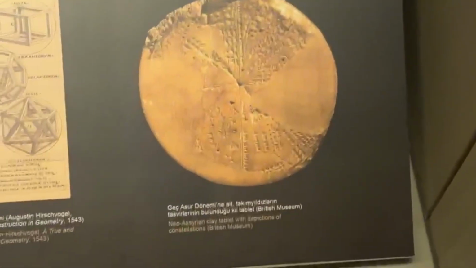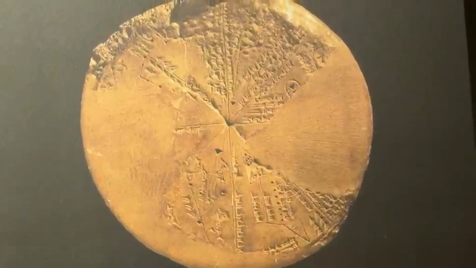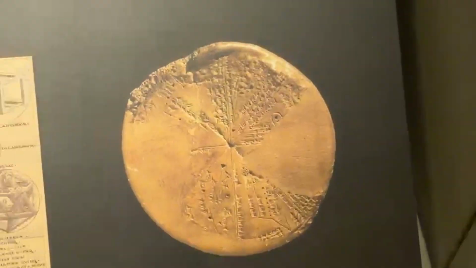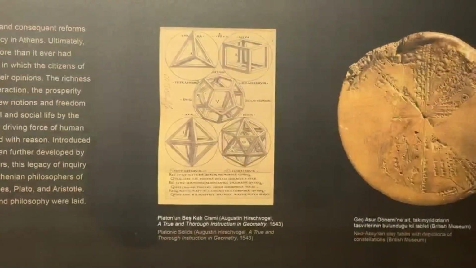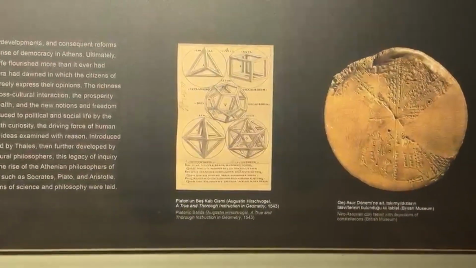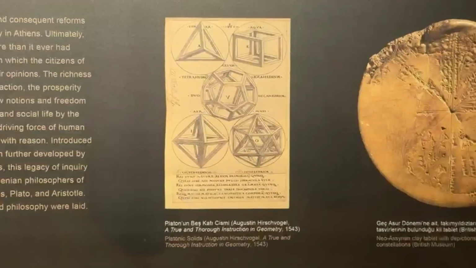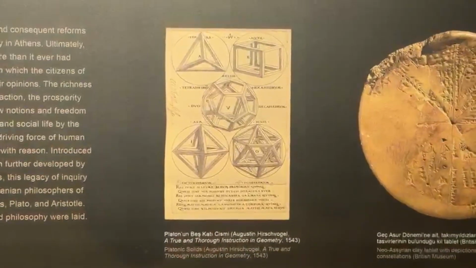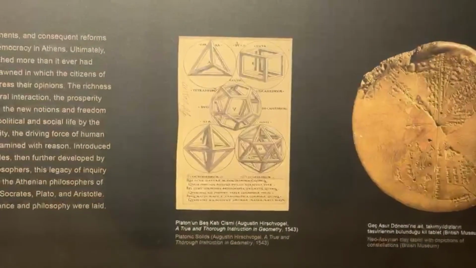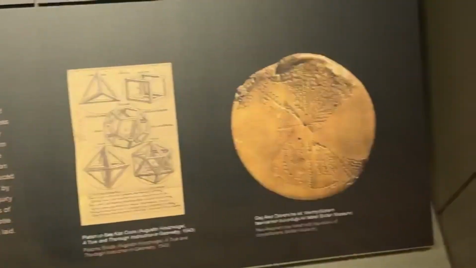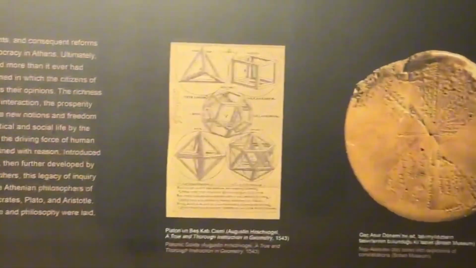Here is a Neo-Assyrian clay tablet with the depictions of constellations. Now, constellations are significant, and they hold true value when we are to create true formulas for how to measure the universe, right, and our world, and produce very powerful means of creation or destruction via our technology. So cosmology are principles that, when understood, can be used to create some powerful technology.